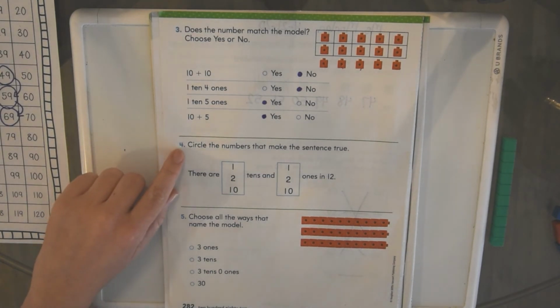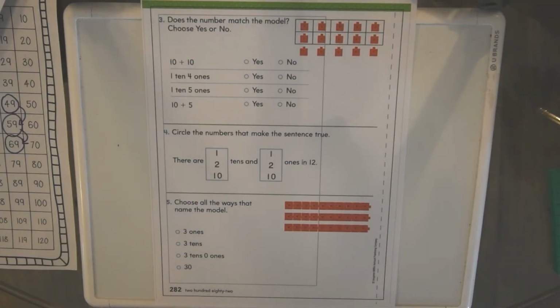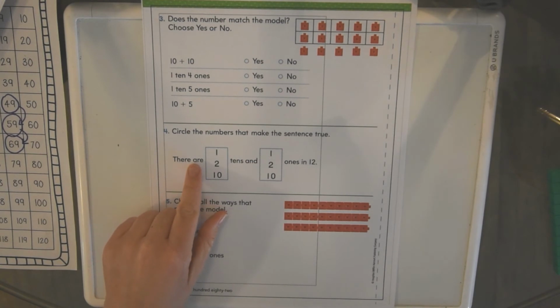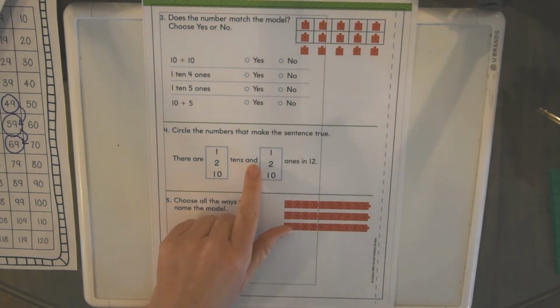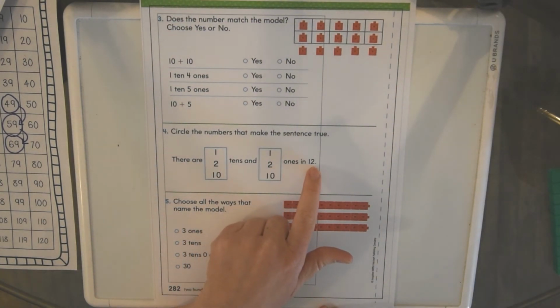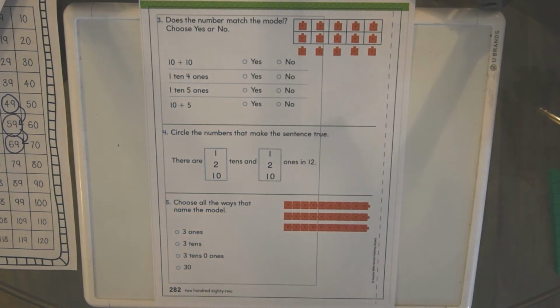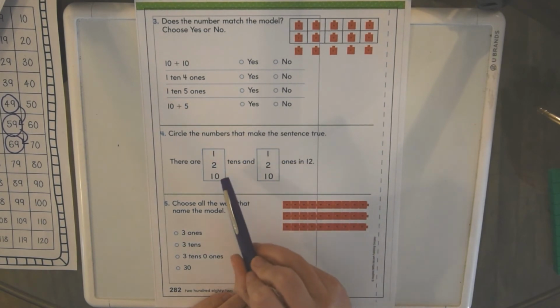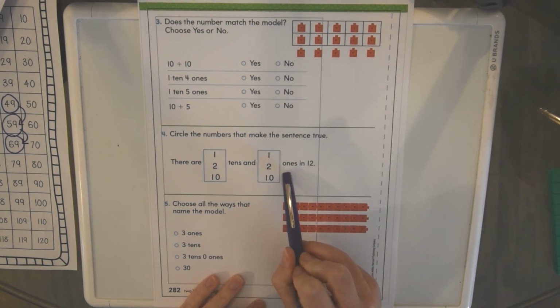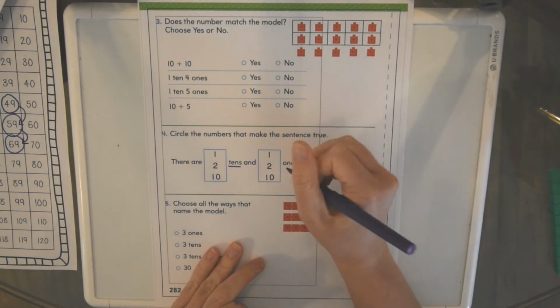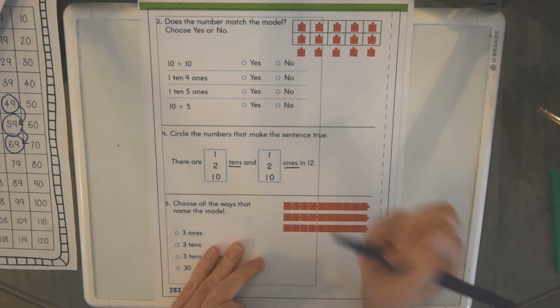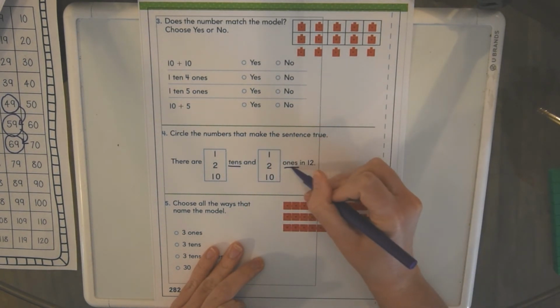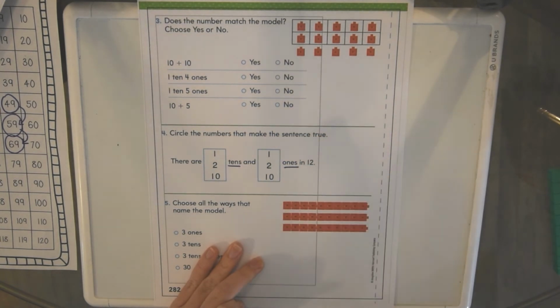All right, let's move on to number 4. Okay, for number 4, we're going to circle the numbers that make the sentence true. Okay, there are how many 10s and how many 1s in the number 12? Okay, so we need to decide, right? We need to look at this number, how many 10s are in it and how many 1s. Okay, I'm going to underline these words so I know that in this space I need to circle the number for 10s, and in this space I need to circle the number for the 1s.